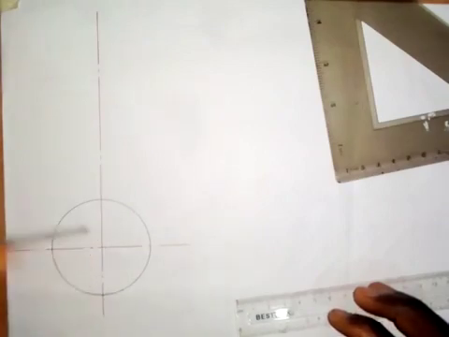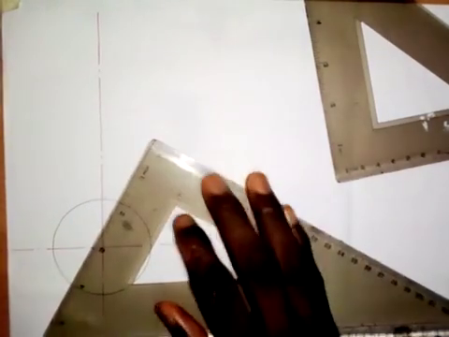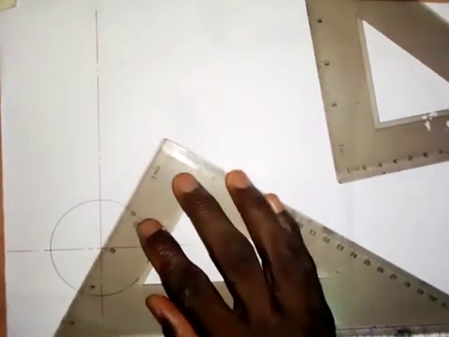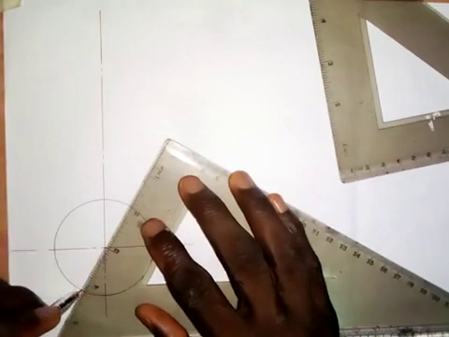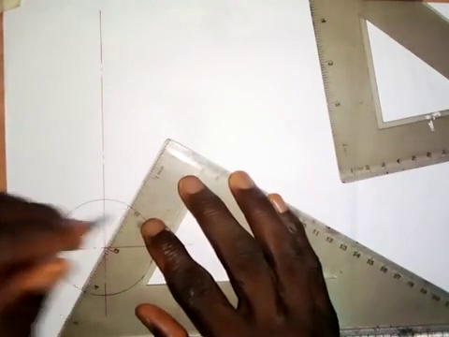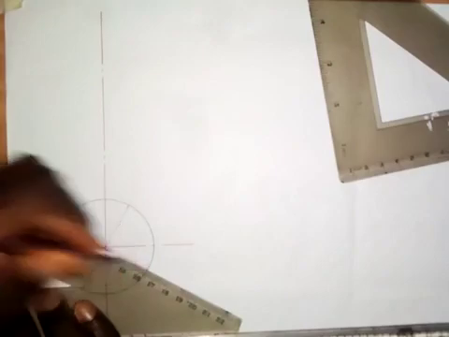So we are going to divide the circle into 12 equal parts. I'm using my set square to do that.